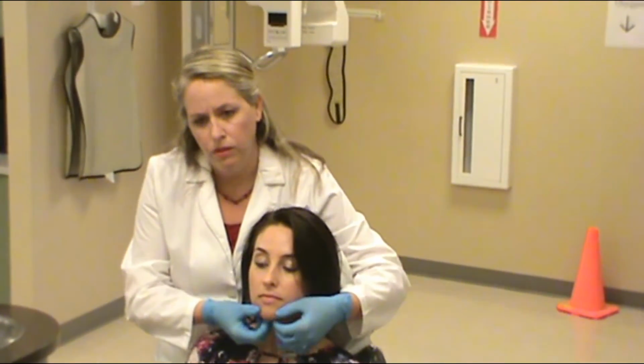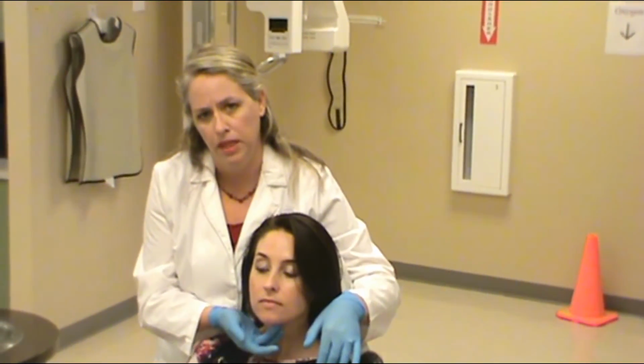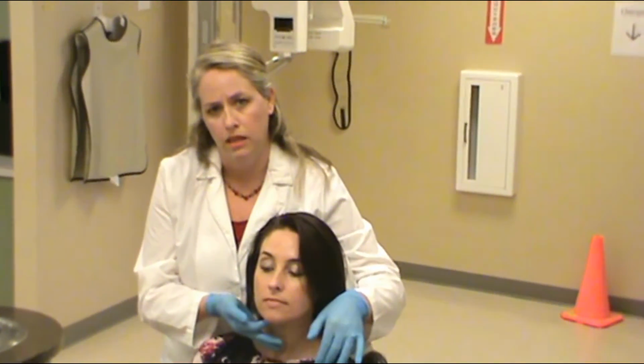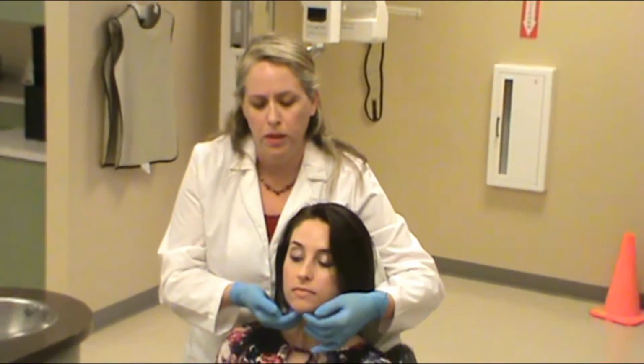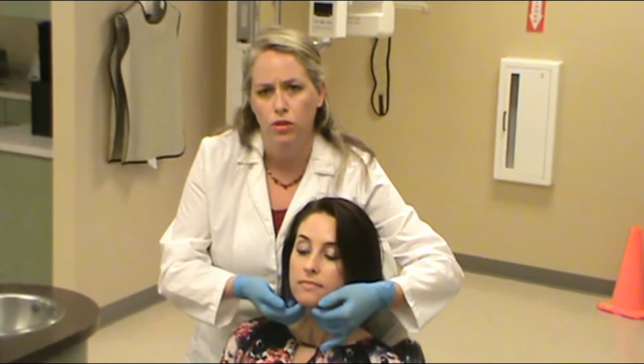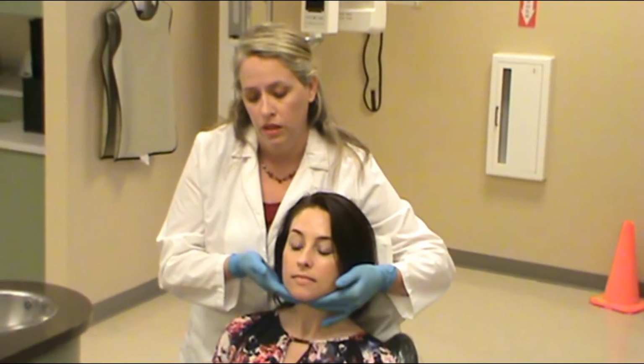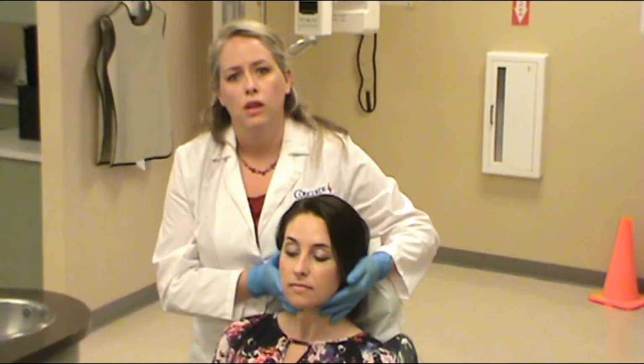Our submentals are right here in the front. There's one on the left side of the midline and one on the right side of the midline. So I'm going to use both hands and apply pressure in a circular motion, and I can roll up and over the jaw. There's a couple of muscles we also want to palpate.